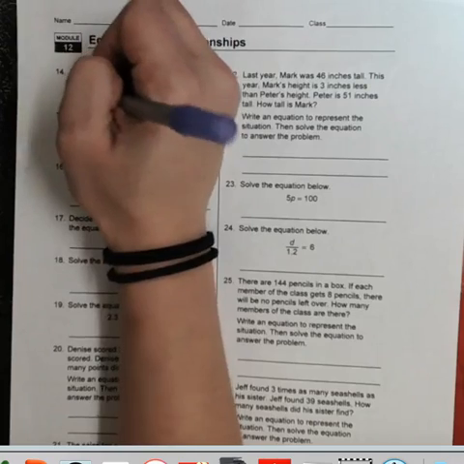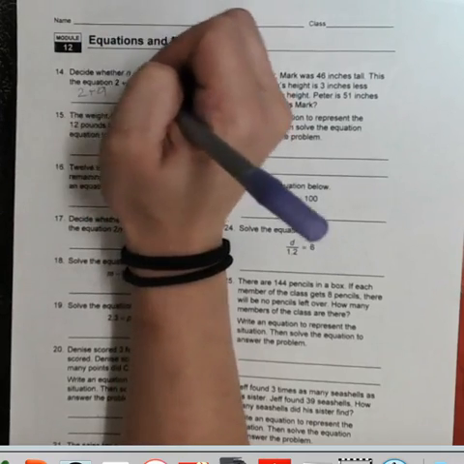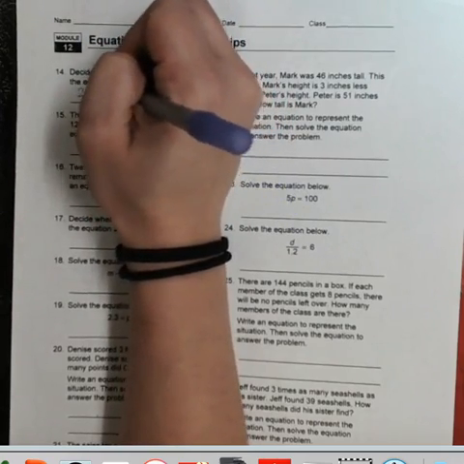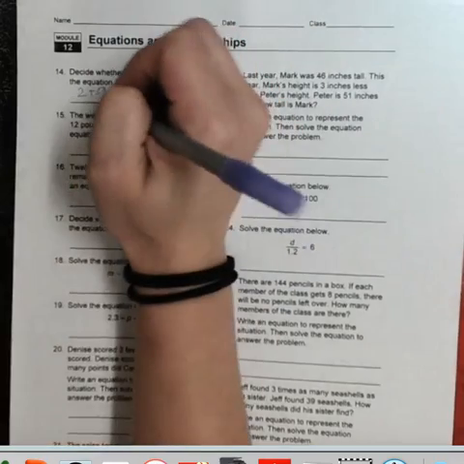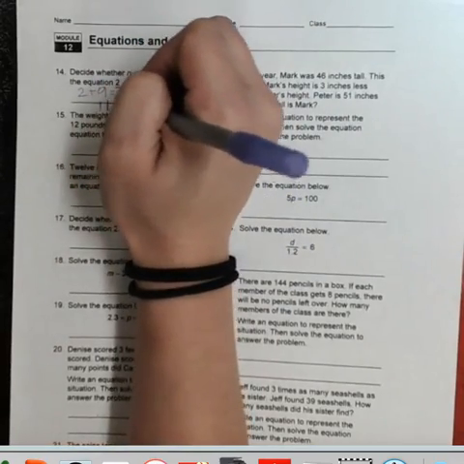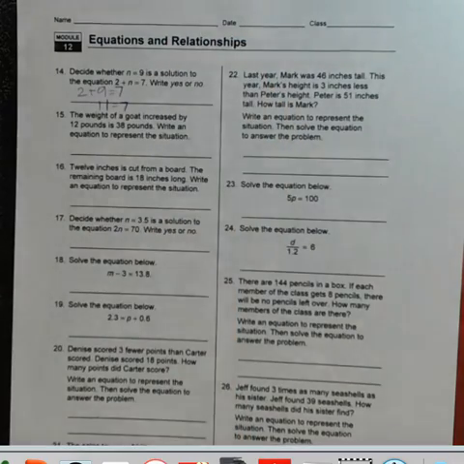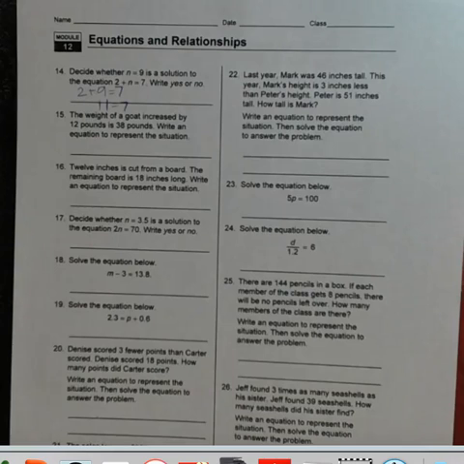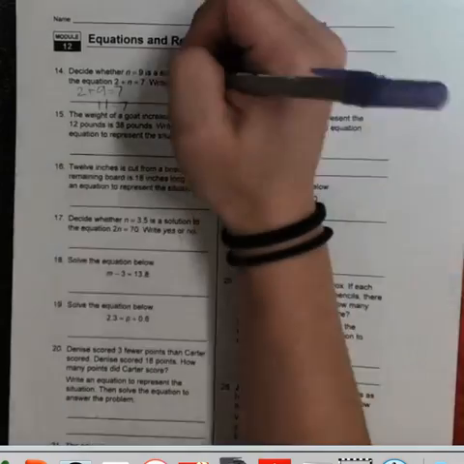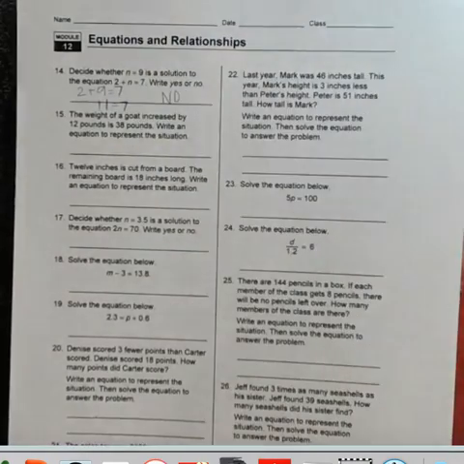So we're just rewriting it with 9 as our variable. Okay, plug in 9 for n. What is 2 plus 9? 11. Is 11 equal to 7? No. Sorry.